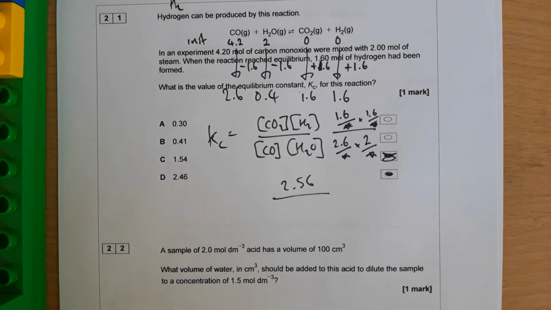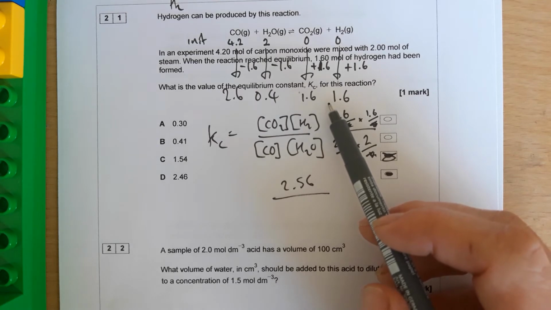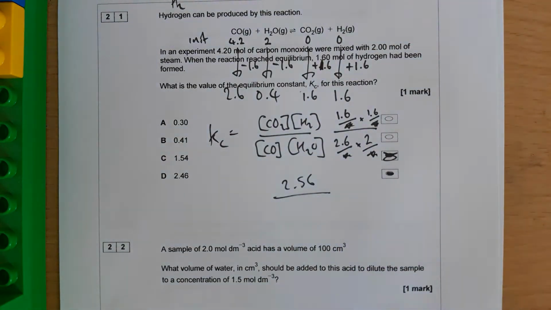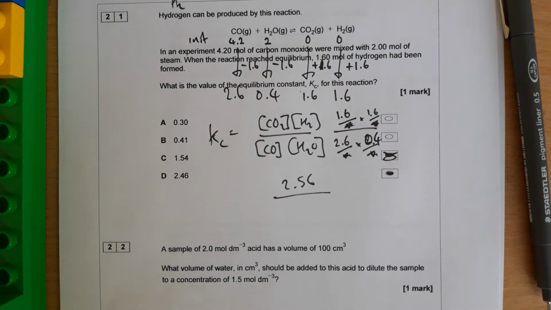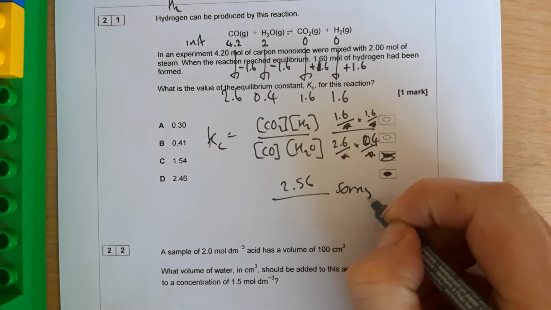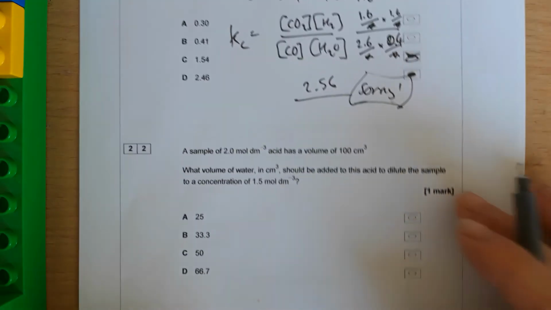What have I done there? That did not give me the right answer. Because that's not 2, that's 0.4. Silly man. Right, let's do that again. 1.6 times 1.6 equals 2.56. And then 2.6 times 0.4 is 1.04. So 2.56 divided by 1.04 is 2.46. Sorry. In the exam, none of those were the answer that I got, so anyway, I'd have known I'd have got it wrong.